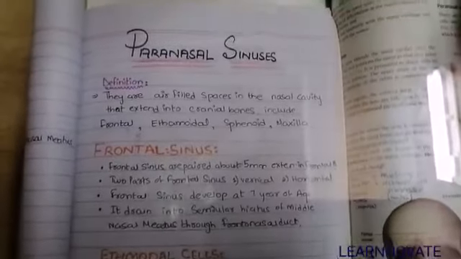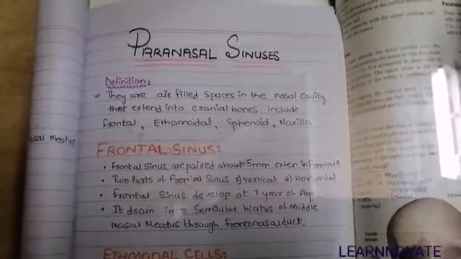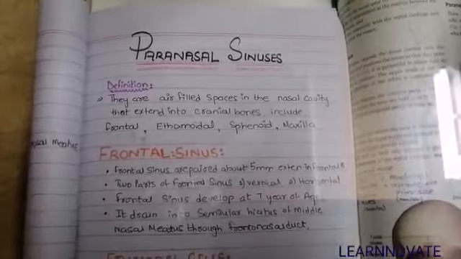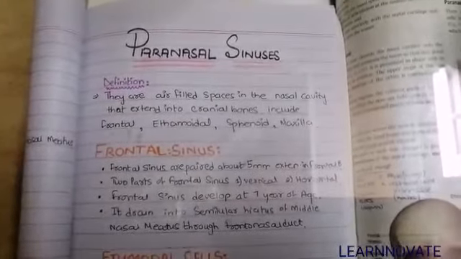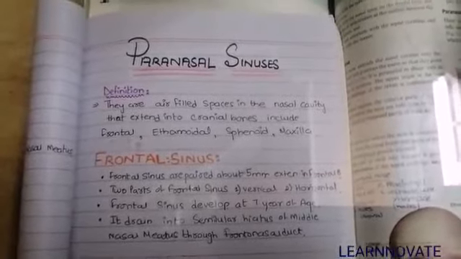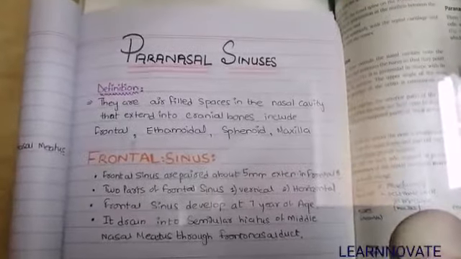Today we are going to discuss the anatomy of the paranasal sinuses, and I am going to share with you the handwritten notes in which we will discuss the important points about every sinus. So, starting from the definition of paranasal sinus.